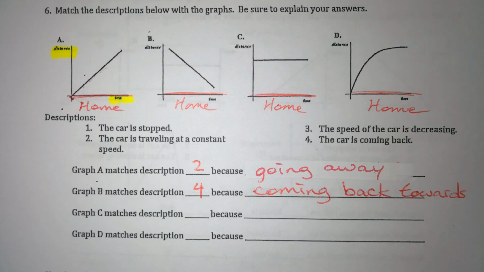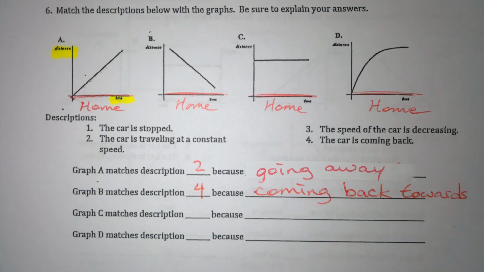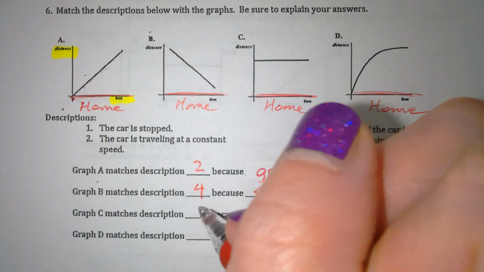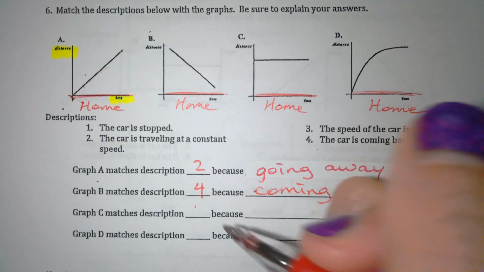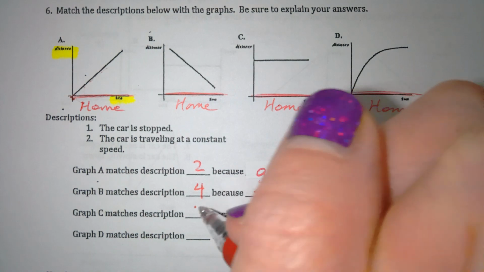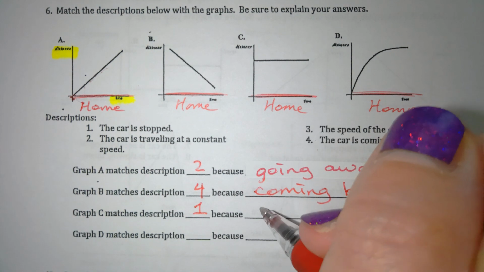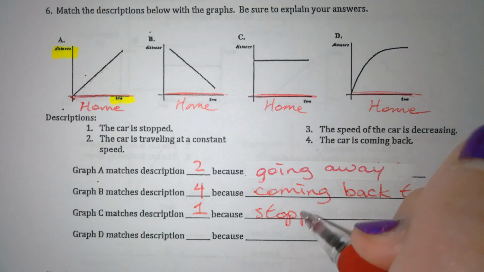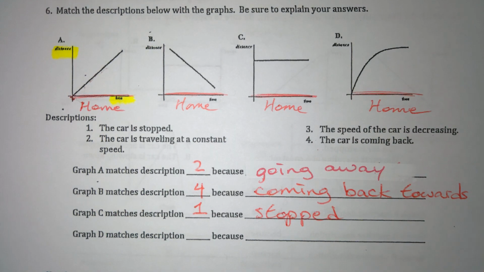So what about C then? Joshua? The car is stopped. Good. Whenever it's a distance time graph, the horizontal line means it's stopped. Now, if you're thinking, why is stopped not just a dot?